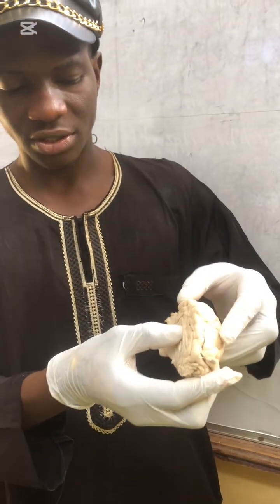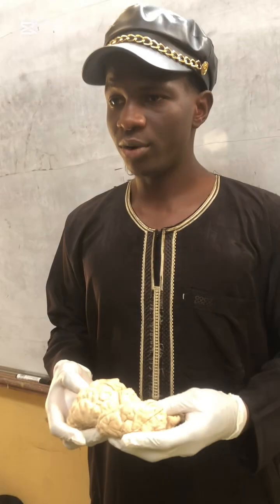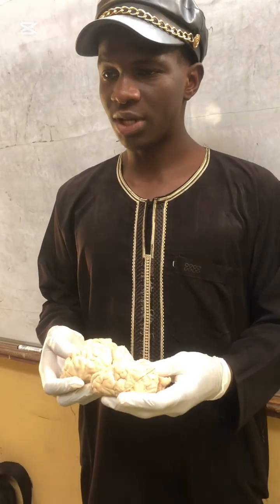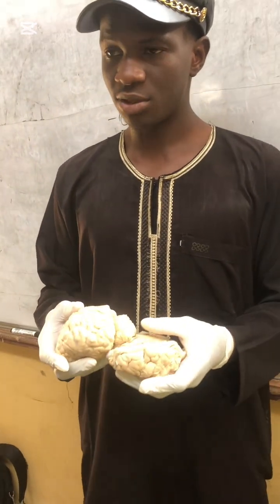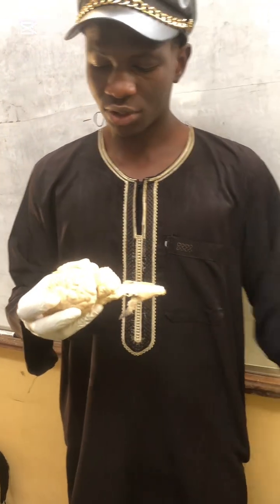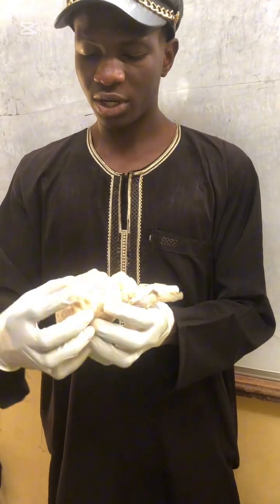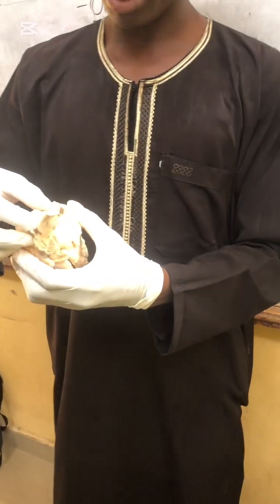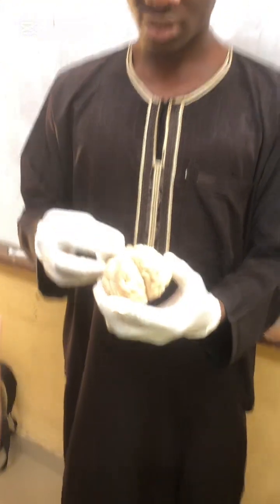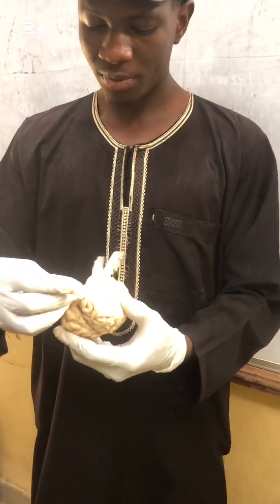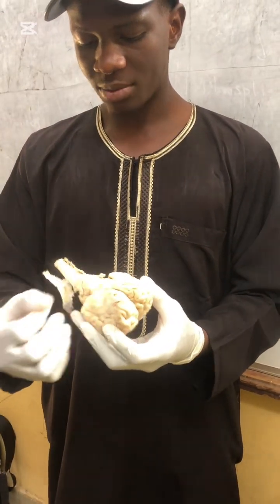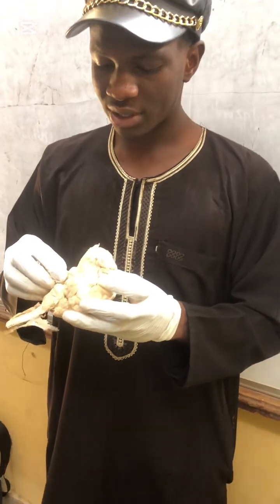In between you see the lateral ventricles. Hey everyone, my name is Jeffia Shaibu Mamza. I'm going to teach you the anatomy of the brain, that is the structures of the brain. We have the two cerebral hemispheres, the cerebellum. On the ventral aspect, we have the olfactory bulb, the optic chiasm. This is the mammillary process.